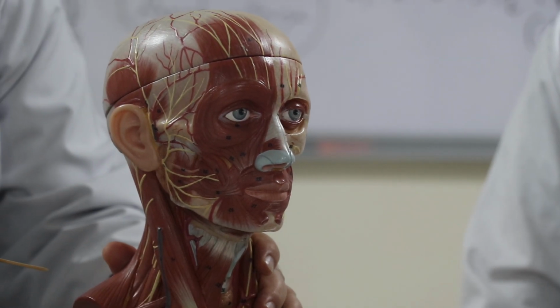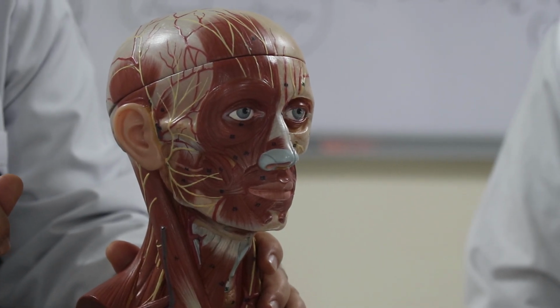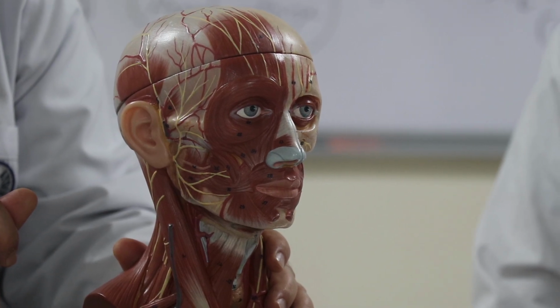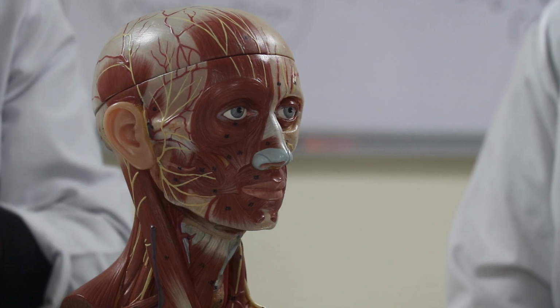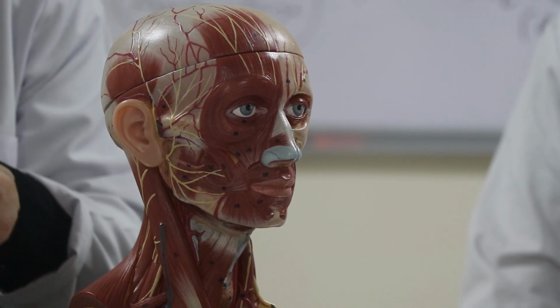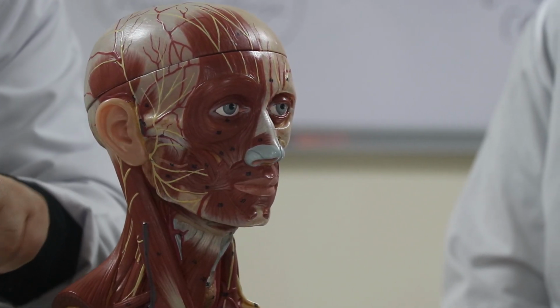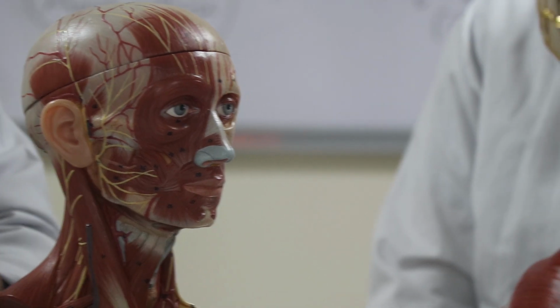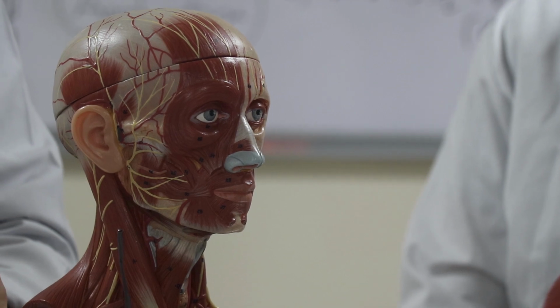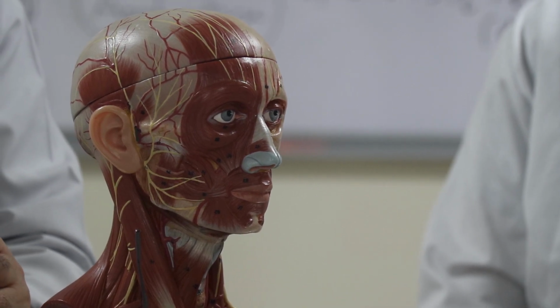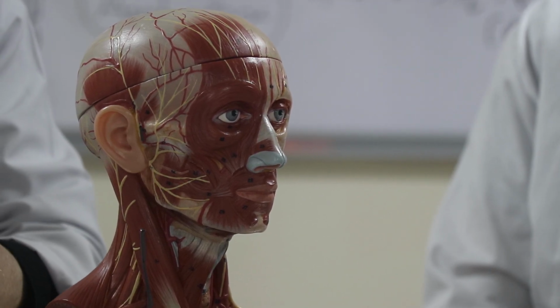Where does it enter? In the temporal bone. What foramen is that? Remember? The internal auditory meatus. So you have the internal auditory meatus.